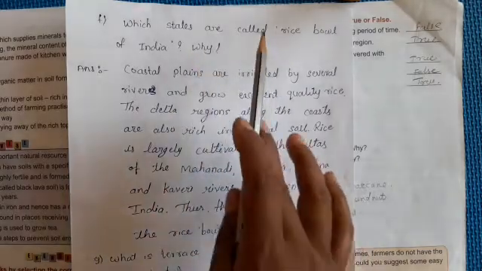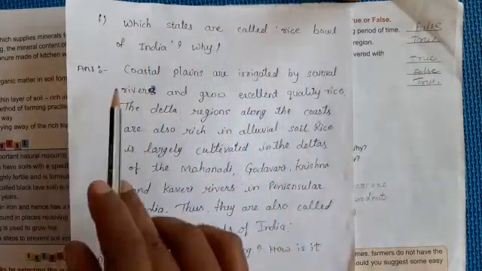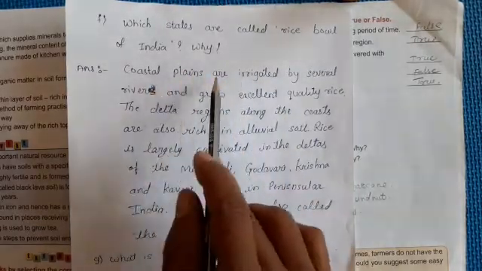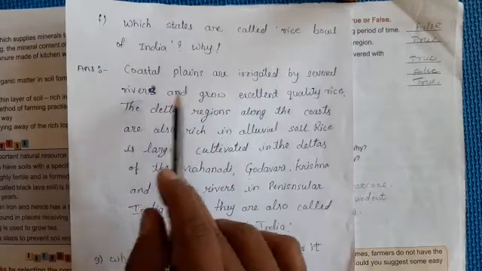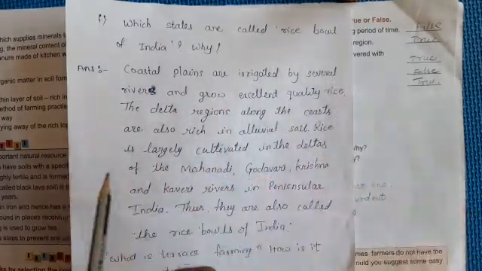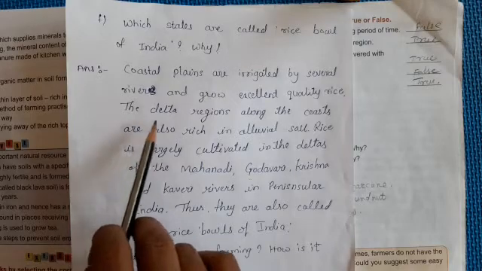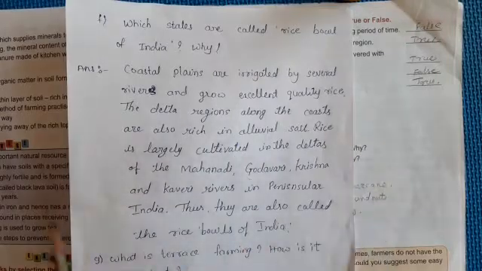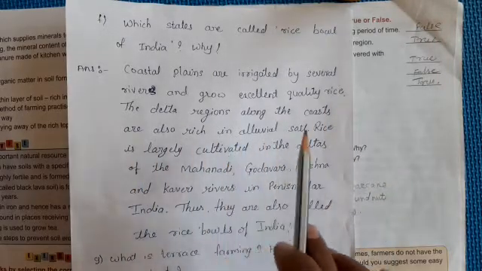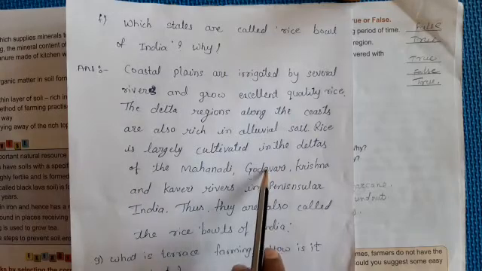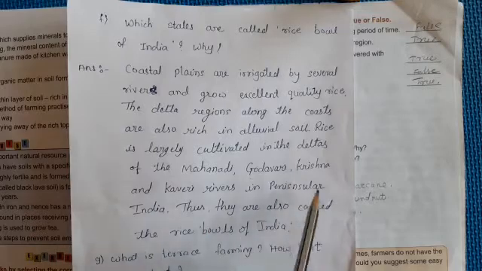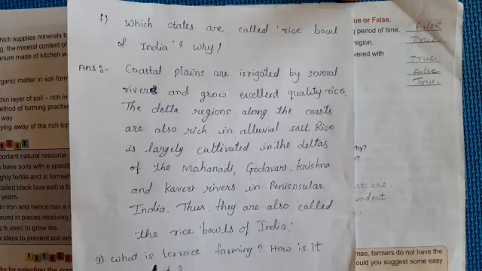Again, once more I will read this, kids. Coastal plains are irrigated by several rivers and grow excellent quality rice. The delta regions along the coasts are also rich in alluvial soil. Rice is largely cultivated in the deltas of the Mahanadi, Godavari, Krishna and Kaveri rivers in peninsular India. Thus they are also called the rice bowl of India.